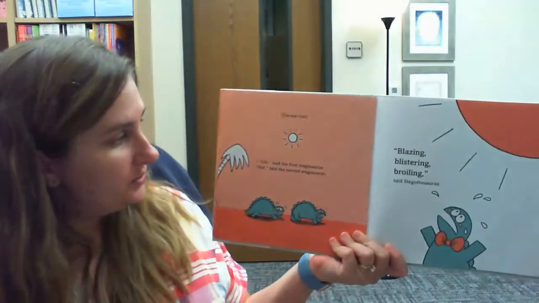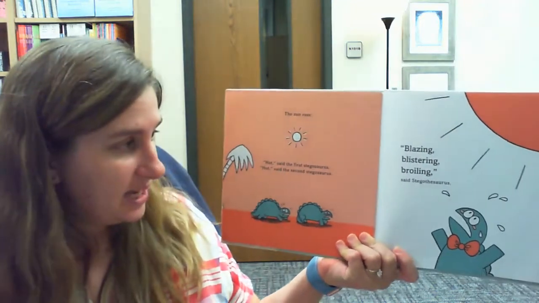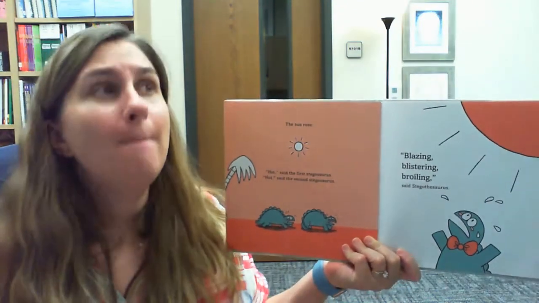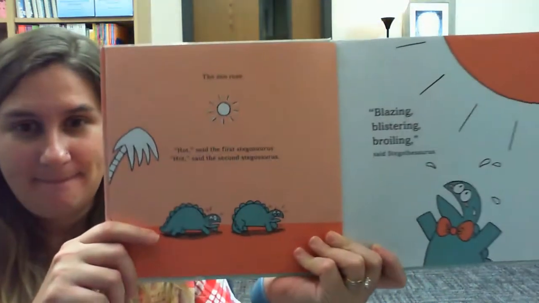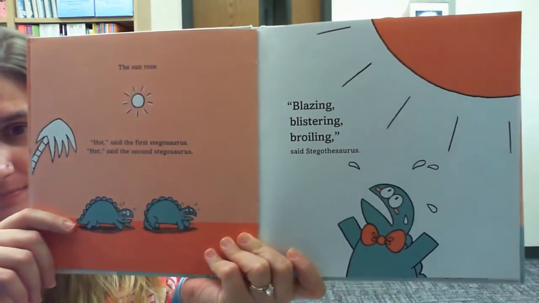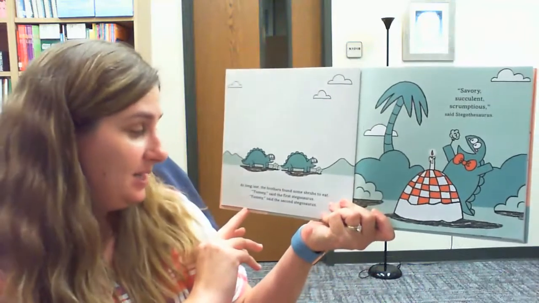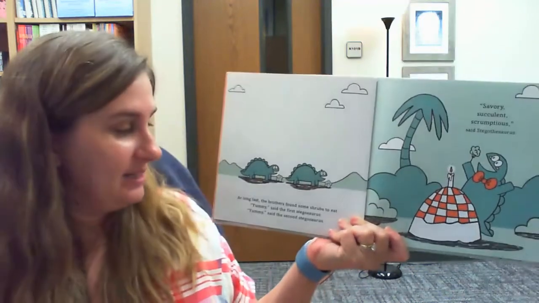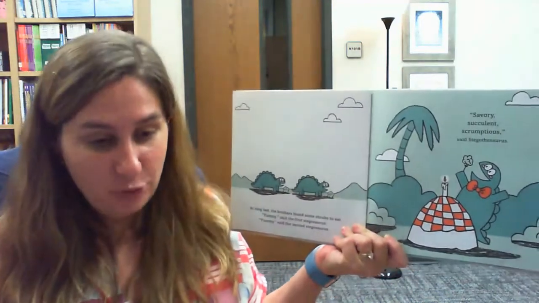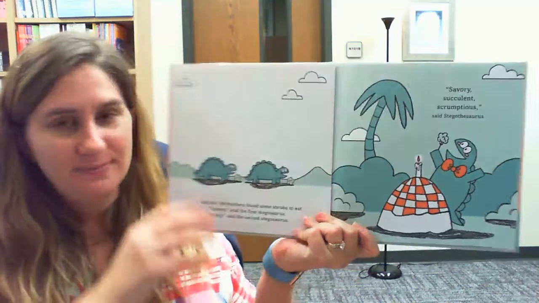The sun rose. Hot, said the first Stegosaurus. Hot, said the second Stegosaurus. Blazing, blistering, broiling, said Stegosaurus. At long last, the brothers found some shrubs to eat. Yummy, said the first Stegosaurus. Yummy, said the second Stegosaurus. Savory, succulent, scrumptious, said Stegosaurus.